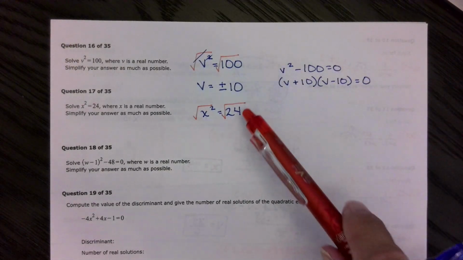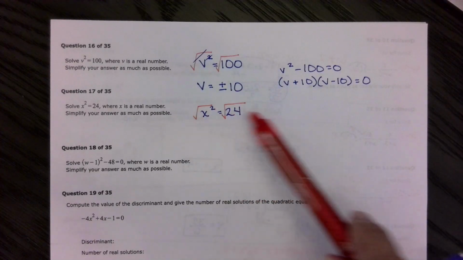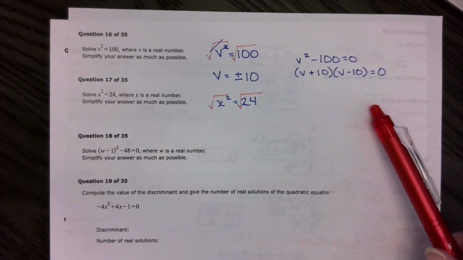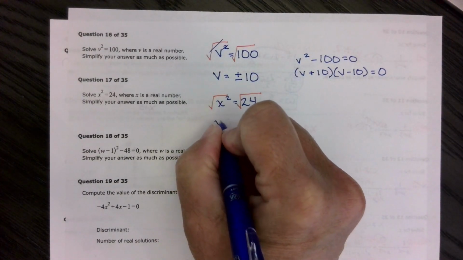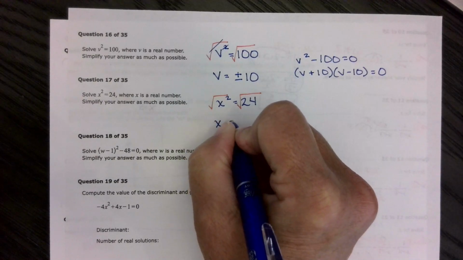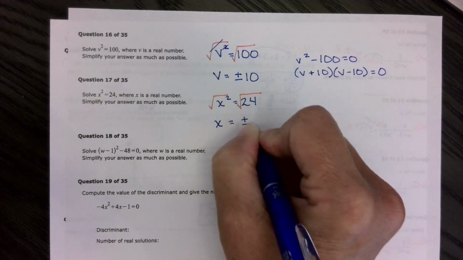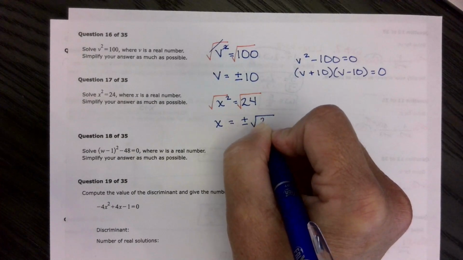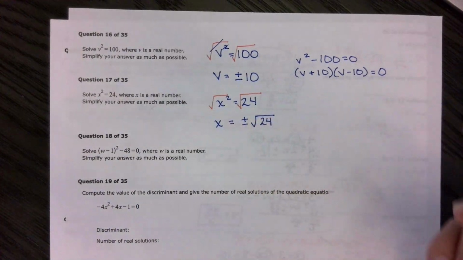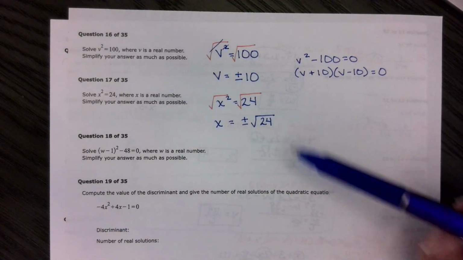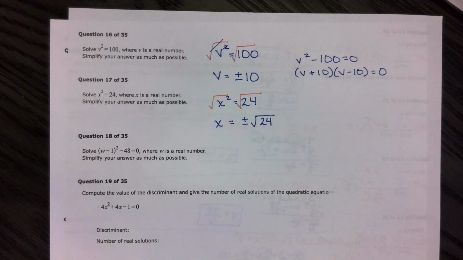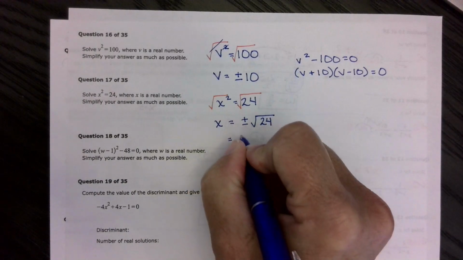But if you're going to use the quadratic formula, you have to set it equal to 0 first, and then your b term would be 0. But here I'm going to get x equals a positive and negative square root of 24. If this had said round to the nearest whatever, then you would plug that in your calculator and do that. But because it says simplify, this is what they're wanting.